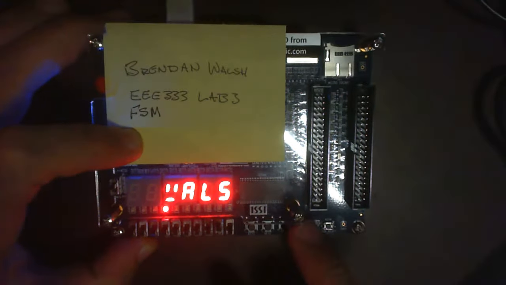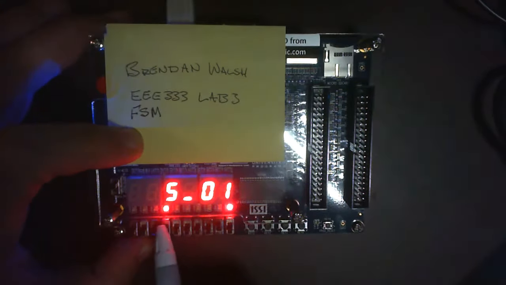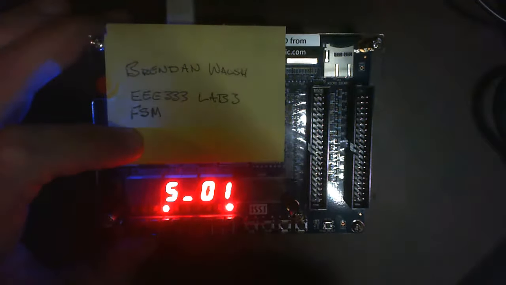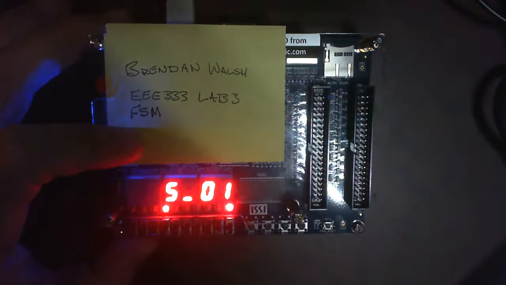I'm going to go ahead and switch to state 1, using test sequence 2 from the lab manual, and clock that in. We go to state 1. You can see our state LEDs go to 1. The switch position obviously moves with the switch that's flipped. I'm going to stay in state 1, clock that in again, and you can see it stays there, nothing happens.